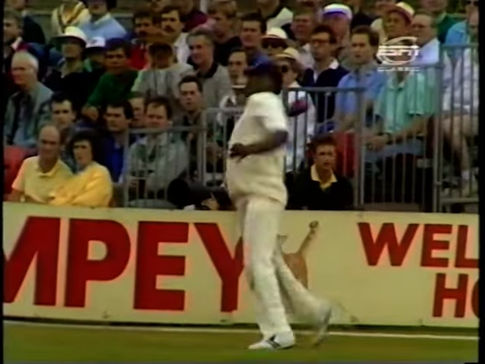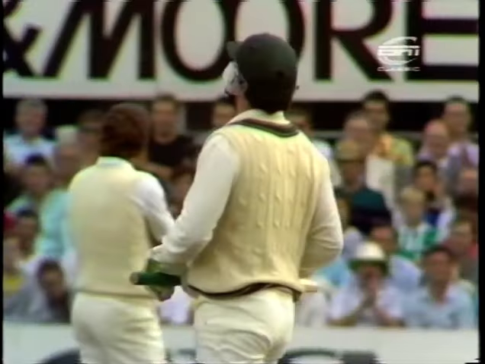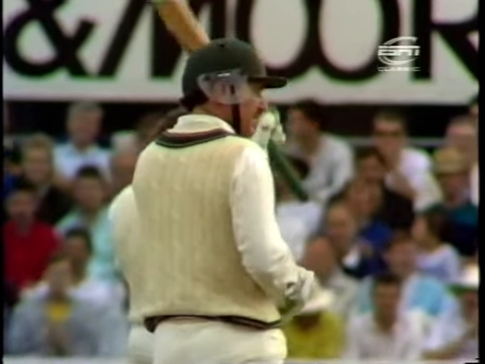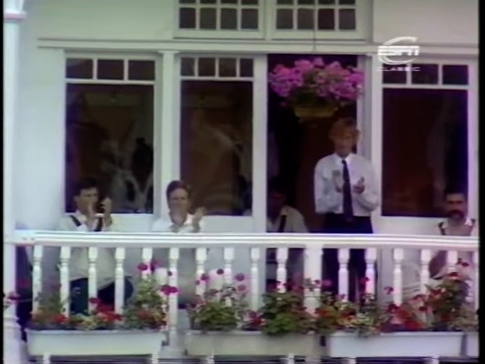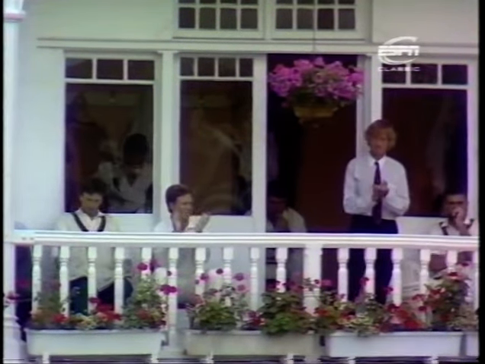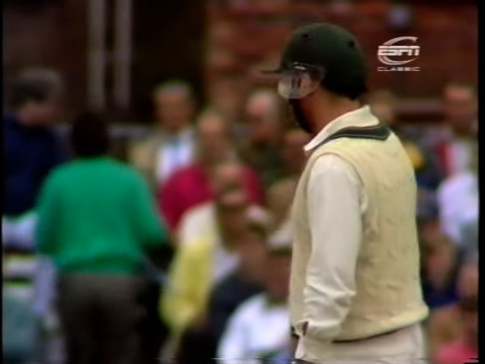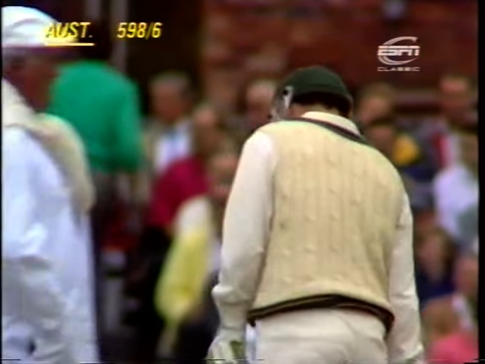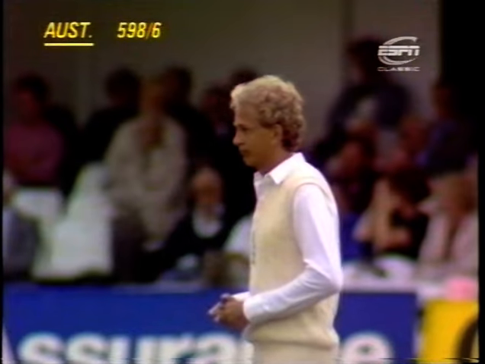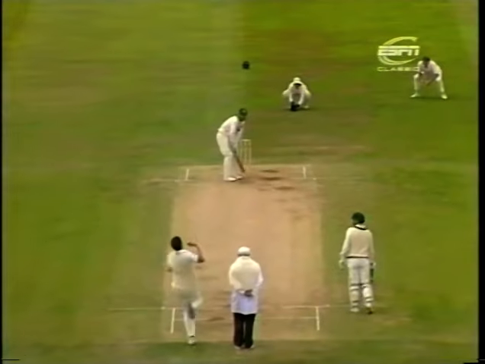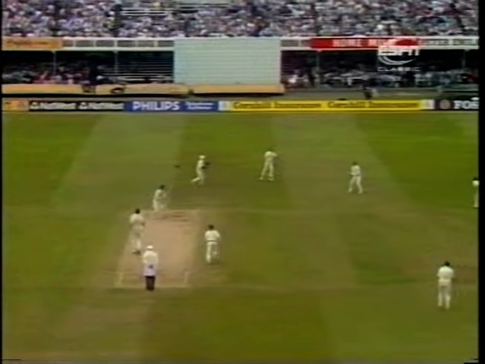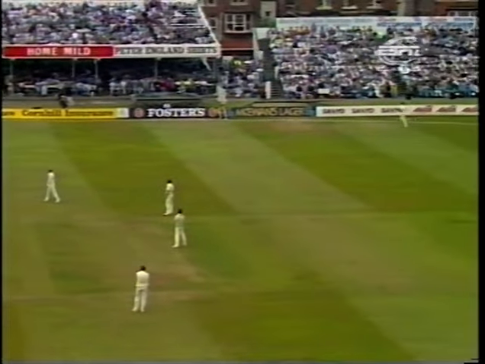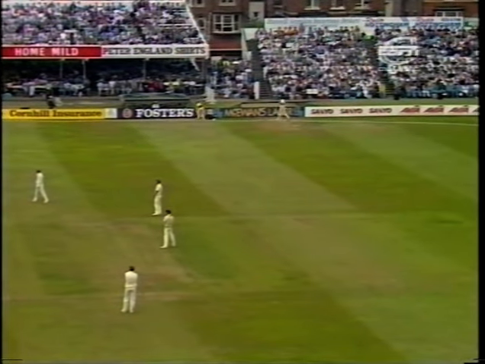To Border, and 50 to Border. But he hasn't been quite as dominant this tour as he was in 1985. But he's done it quite beautifully from the tactical point of view on many occasions. Oh, that's luck over the slips. It's 4 runs.